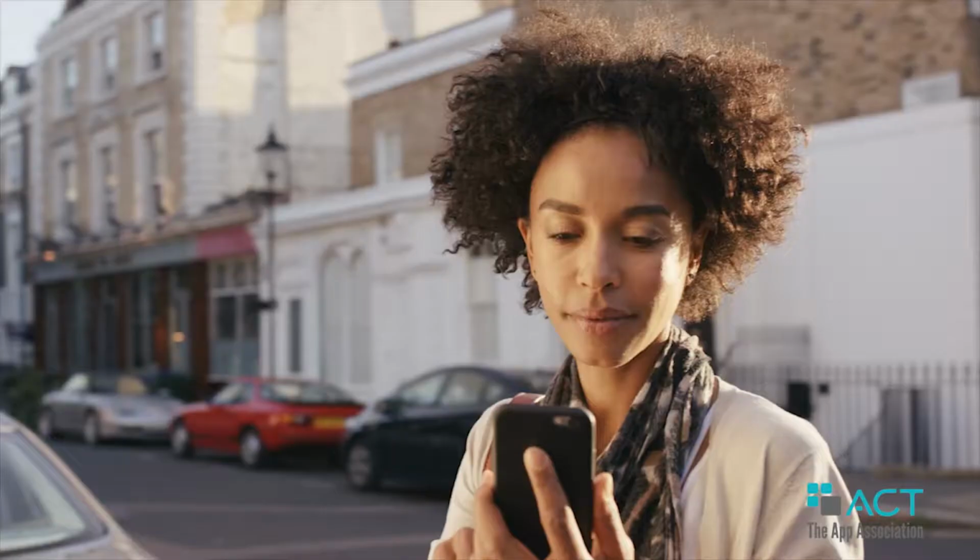Our organization represents more than 5,000 companies around the world that make all the amazing apps you use, hopefully, every day of your life. Today I'm going to talk a little bit about network management and what goes on behind the scenes that makes the internet that you know today possible.